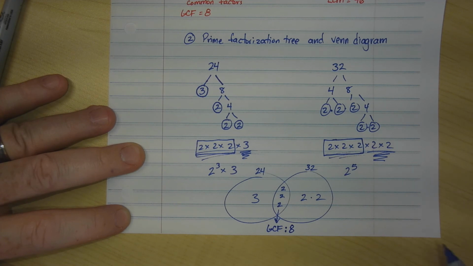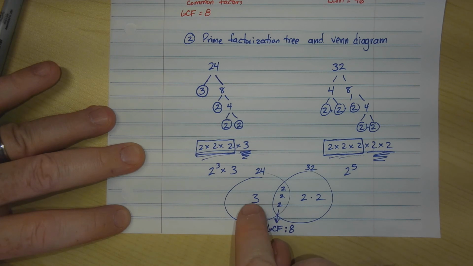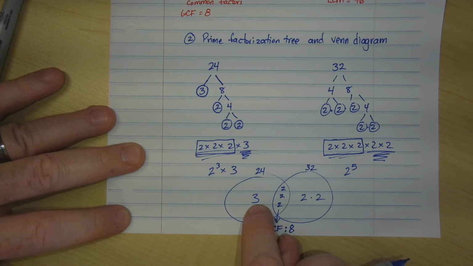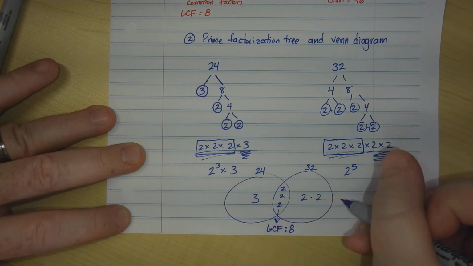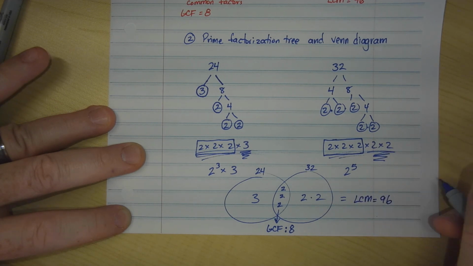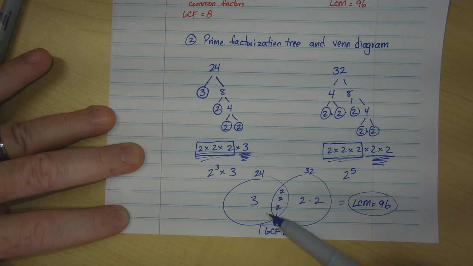Now, you might be asking, well, that's great, but how does that help me with the least common multiple? Well, for the least common multiple, you just multiply all the numbers together. The three 2s equal 8, so what's 8 times 3? 8 times 3 is 24. 24 times 2 is 48. 48 times 2 is 96. So if you multiply them all together, your least common multiple is 96. That's how doing the prime factorization tree and the Venn diagram helps you find both answers at the same time.